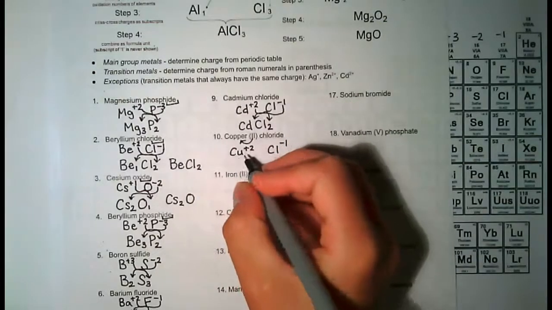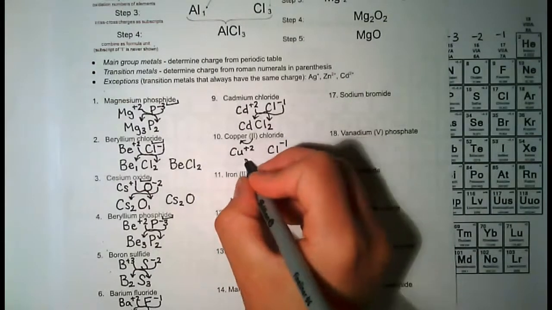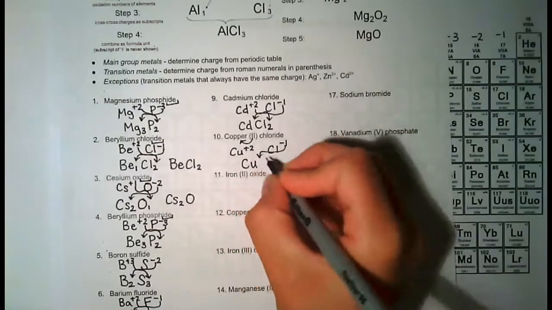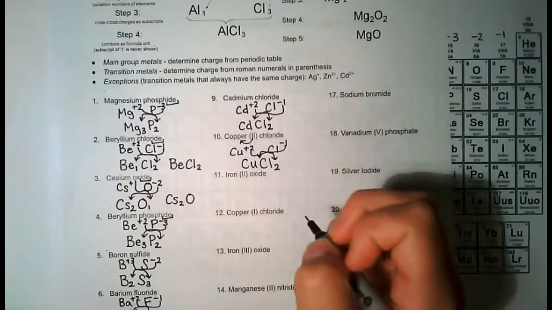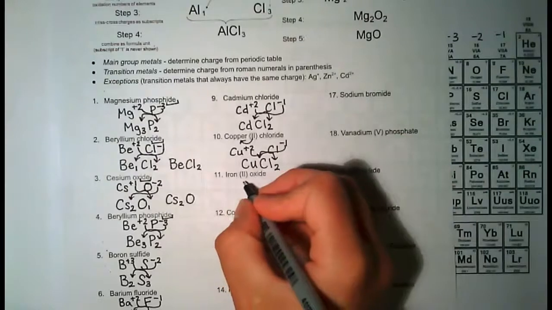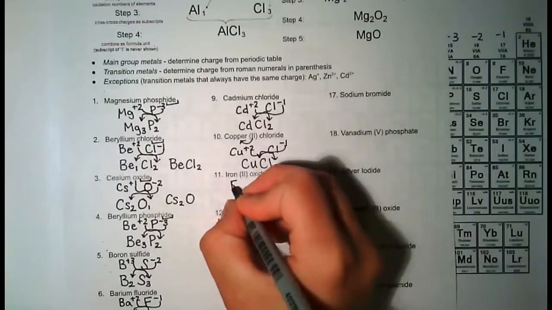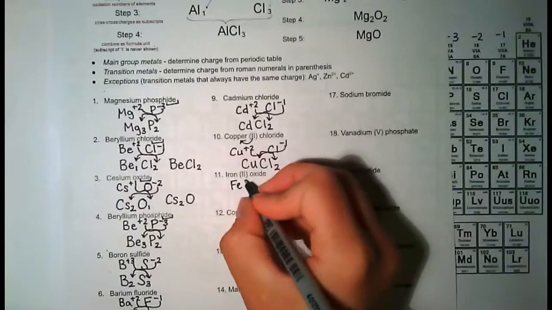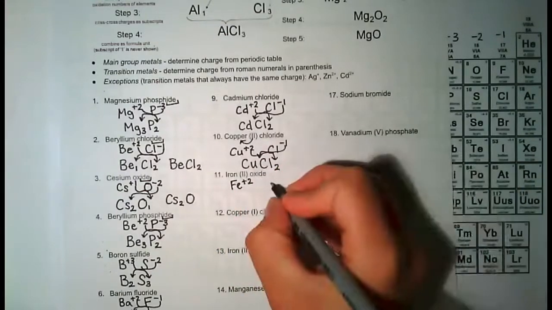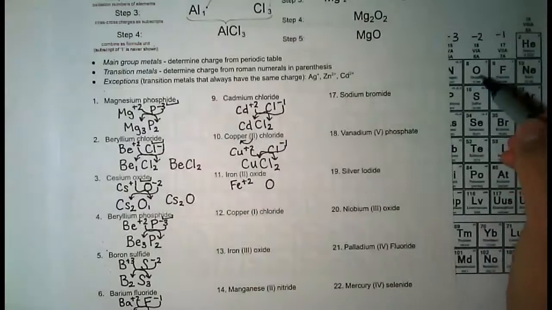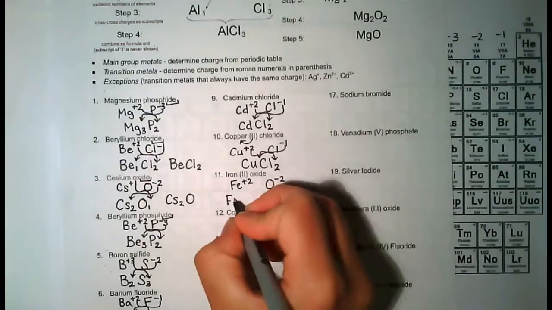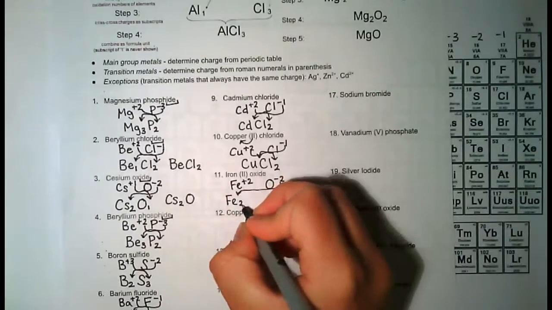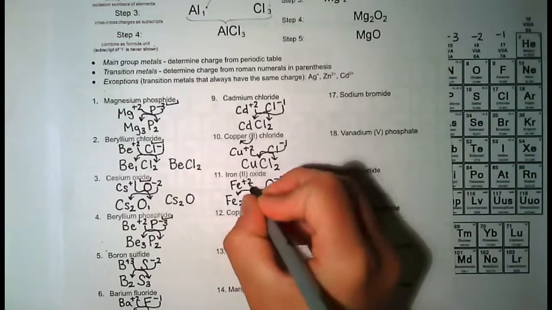When I do my crisscross the exact same way, so I'm going to do Cu with this 1 coming down, and then Cl with this 2. CuCl2, copper 2 chloride. Next we have iron 2 oxide. So iron is Fe. I know this 2 indicates that it has a +2 charge. Then oxygen. Oxygen has a -2 charge. It's in group 16, a -2 charge. So I'm going to do my crisscross, Fe with the 2 coming down, and then O, also with a 2 coming down.